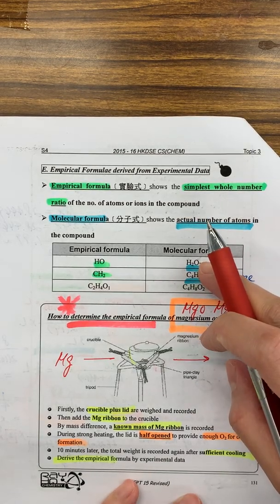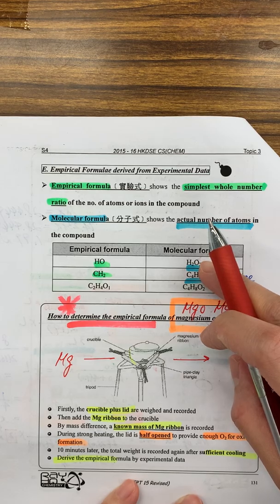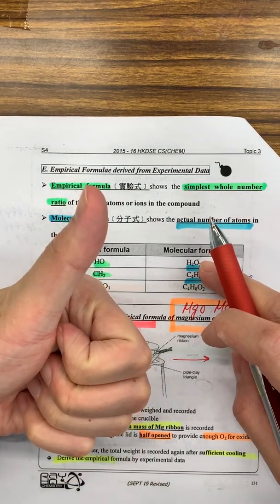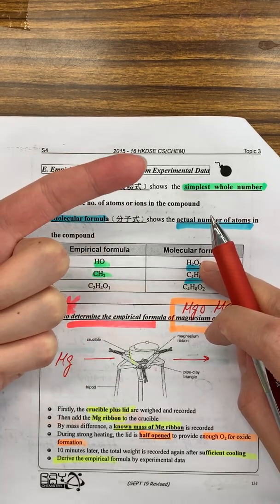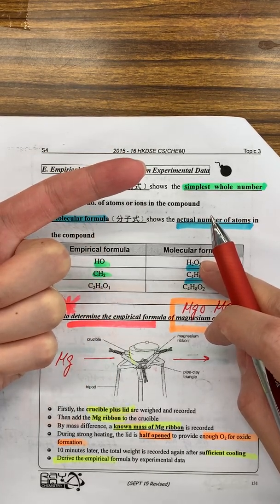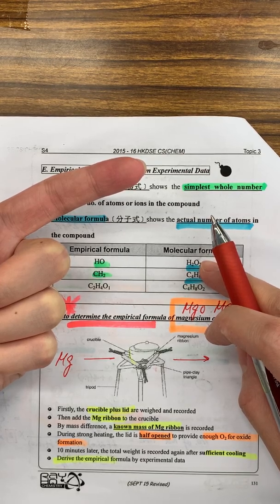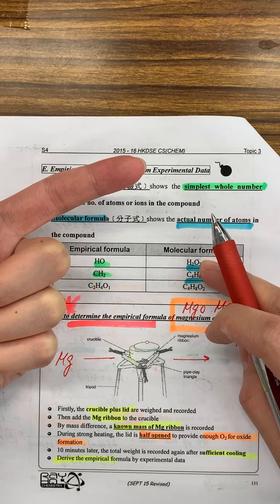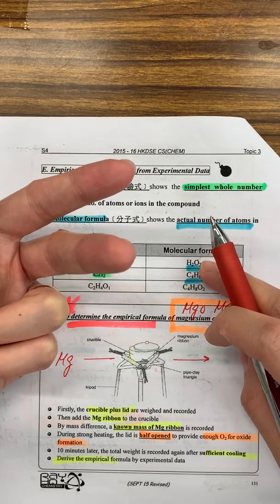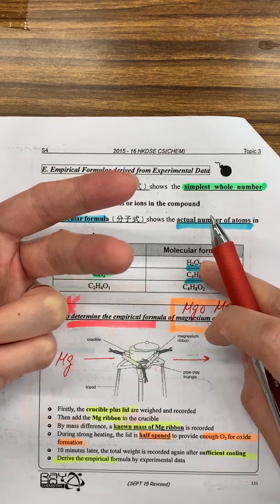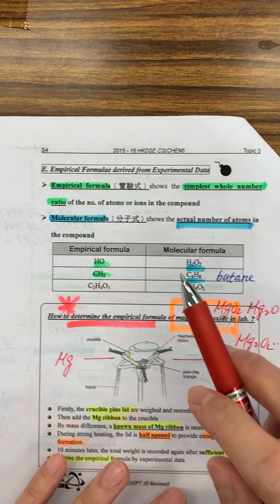Hydrogen peroxide is one of the effective ingredients in disinfectant. Except hydrogen peroxide, maybe ethanol, 酒精, and what else? Maybe you may not have heard about this one: benzalkonium chloride. I won't go too far.